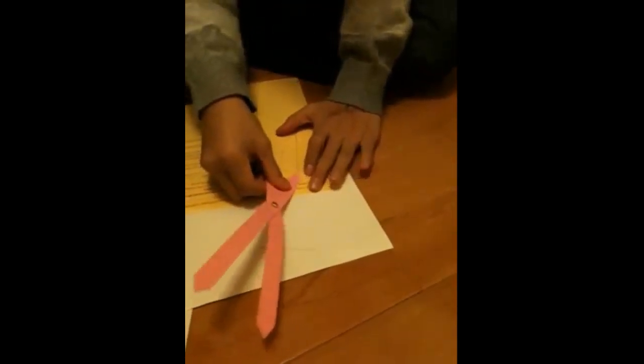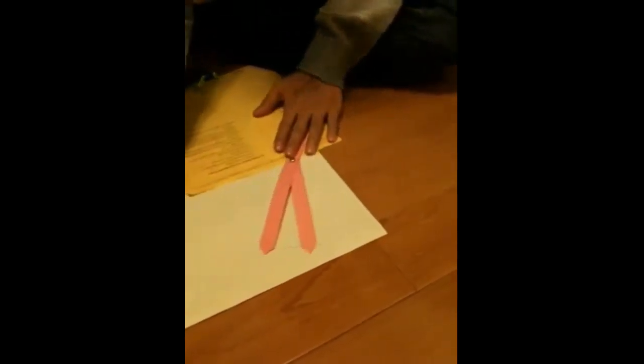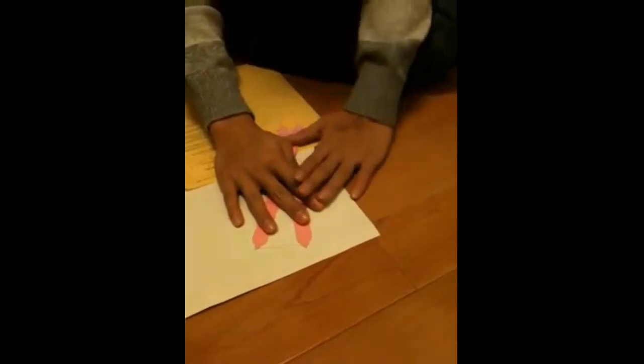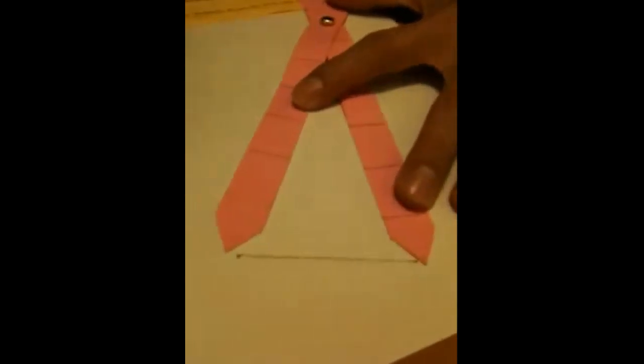Now we're gonna copy this polygon over onto this sheet of paper. As we have already done, we match these 2 points onto here, and they reflect onto that. So basically, this is the ratio. But now we need to copy the angles too.